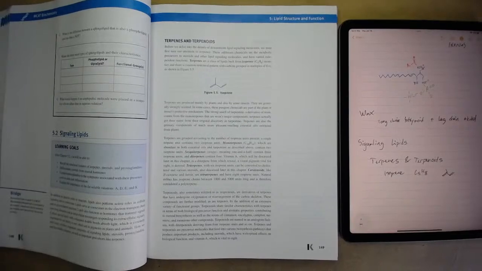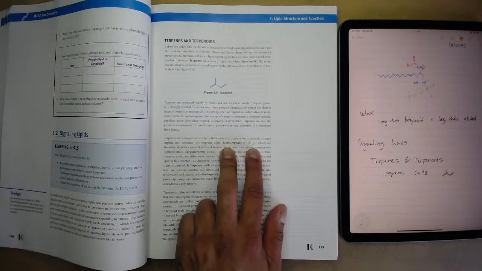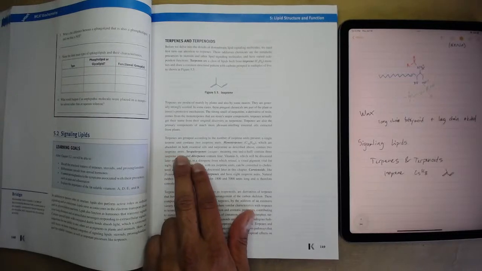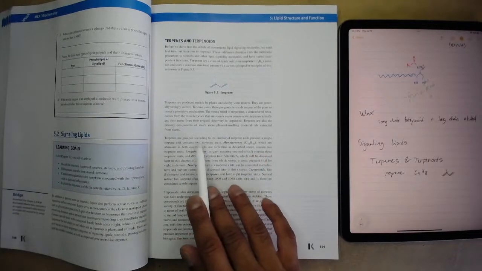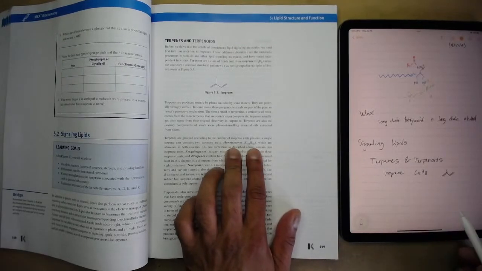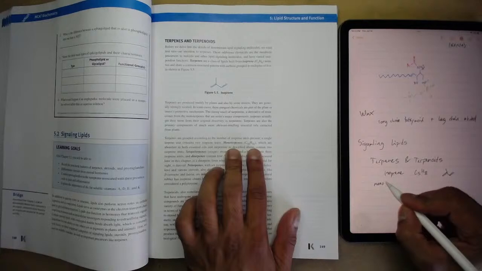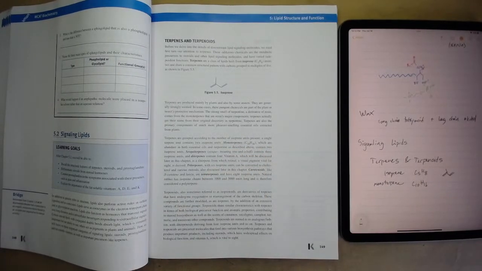Terpenes are grouped according to the number of isoprene units present. A single terpene unit contains 2 isoprene units. Monoterpenes, which are abundant in both essential oils and turpentine, as described above, contain 2 isoprene units. So monoterpenes are 2 of these. So basically 2 isoprenes.